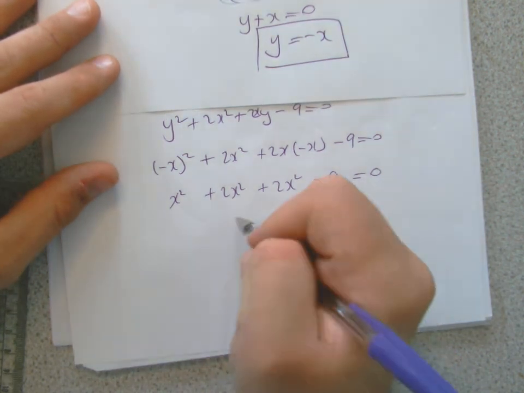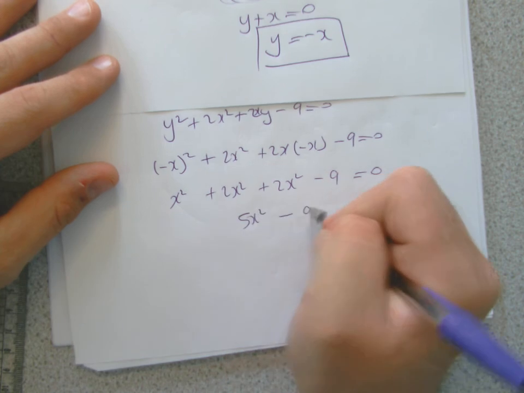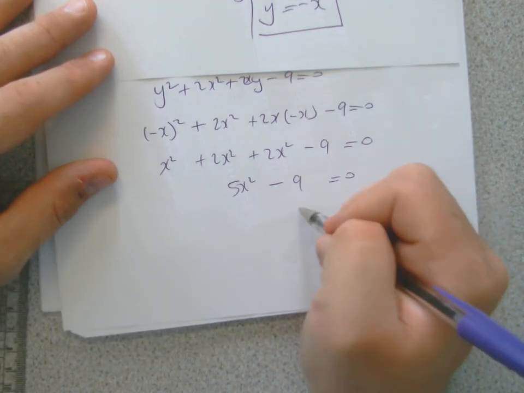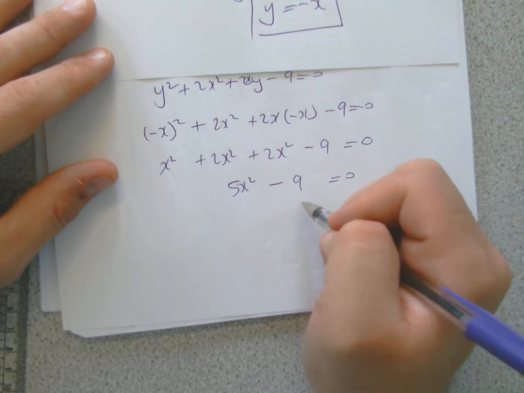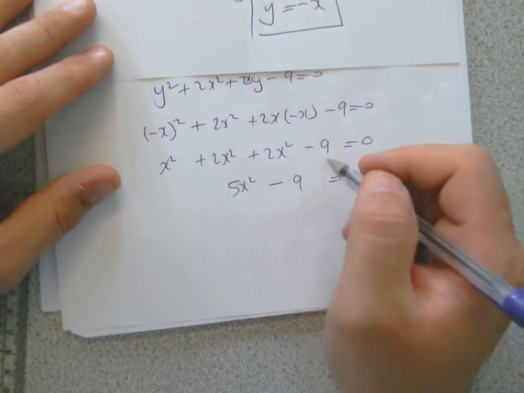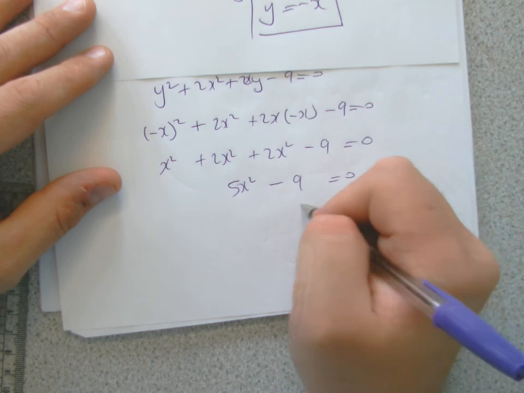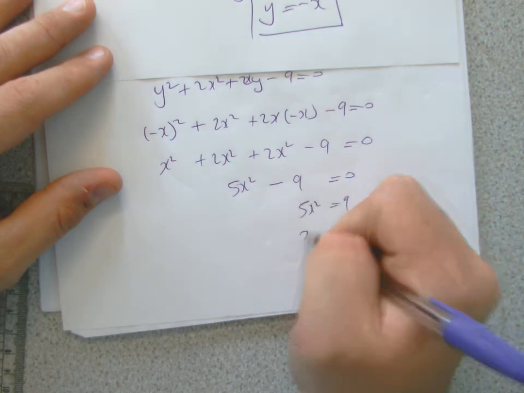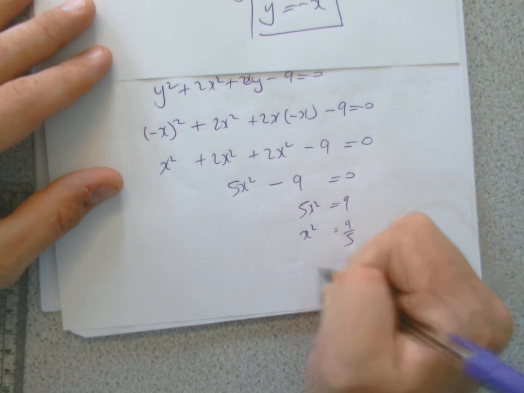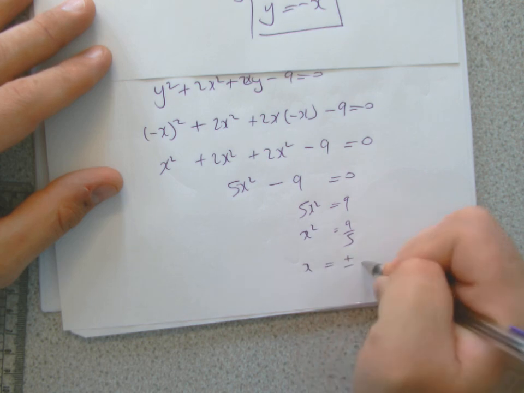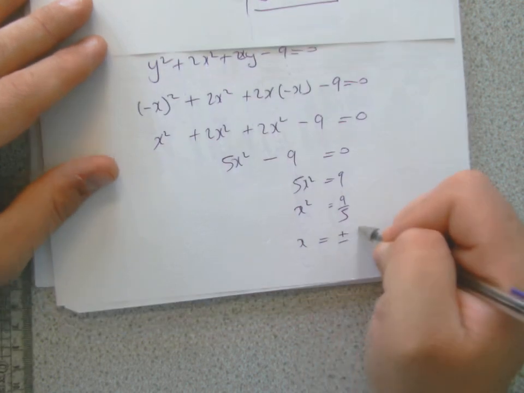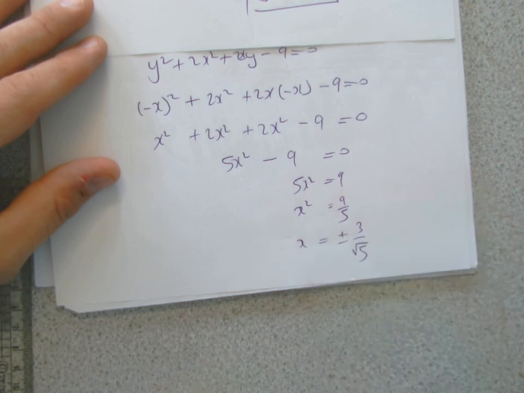Okay, so we get 5x squared minus 9 equals 0. So then 5x squared would equal 9, so x squared then would equal 9 over 5. So x would equal plus or minus the square root of this. So the square root of 9 is 3 over the square root of 5, so it's quite nasty there, isn't it?